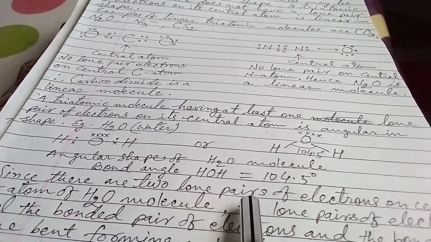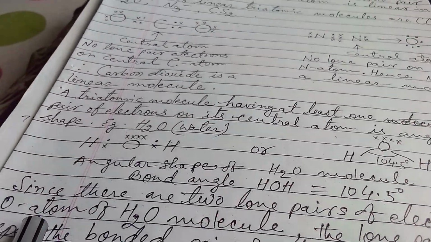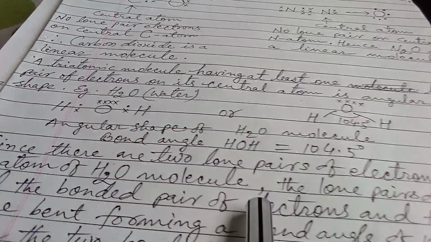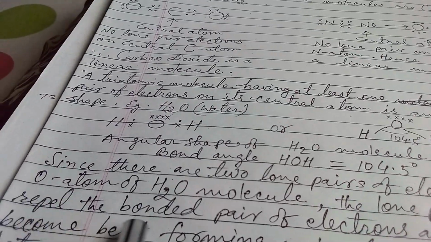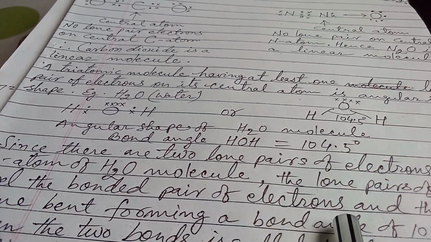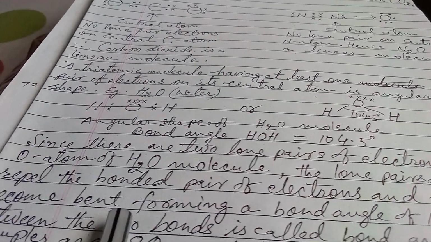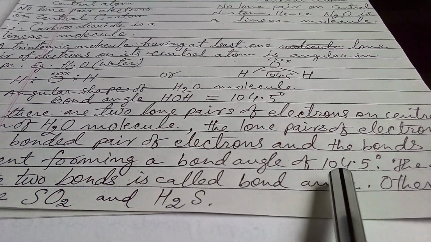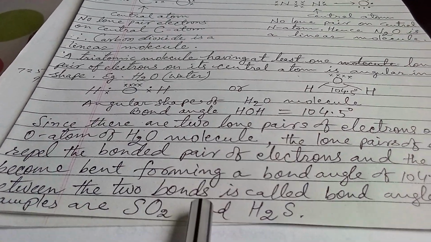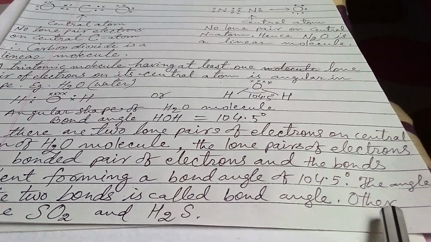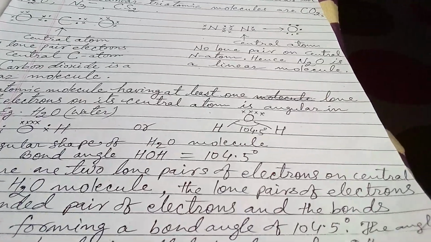Since there are two lone pairs of electrons on the central O atom of the H2O molecule, the lone pairs of electrons repel the bonded pairs of electrons, and the bonds become bent, forming a bond angle of 104.5 degrees. The angle between the two bonds is called the bond angle, and other examples are SO2, sulfur dioxide, and H2S, hydrogen sulfide. Okay.